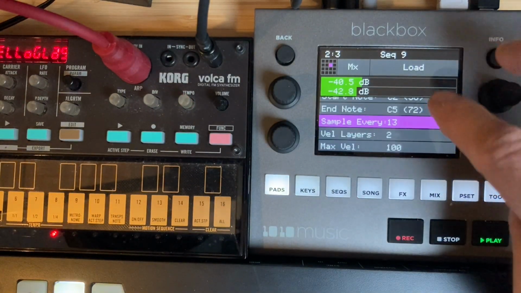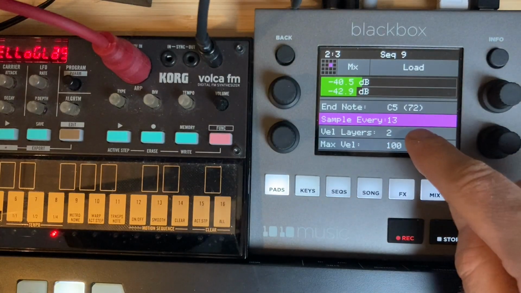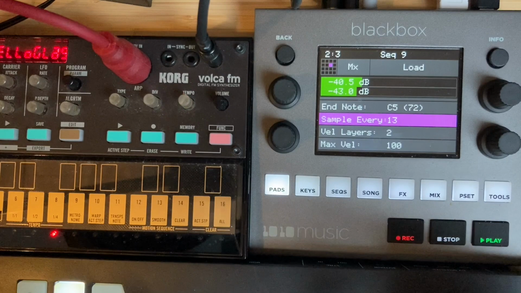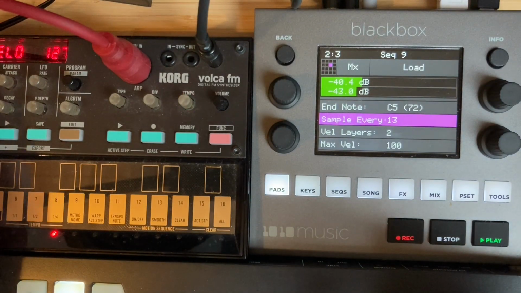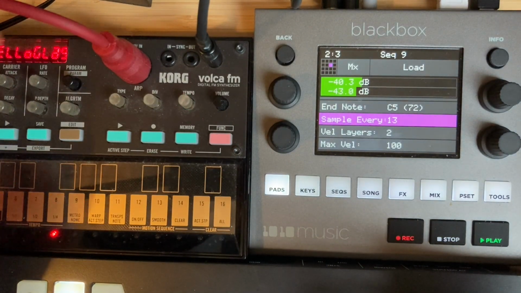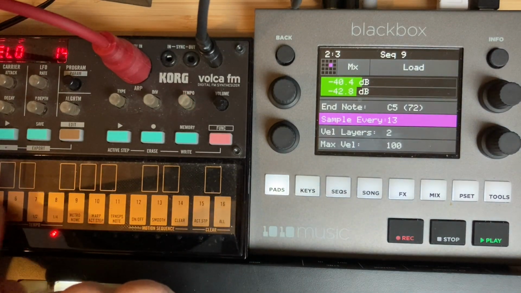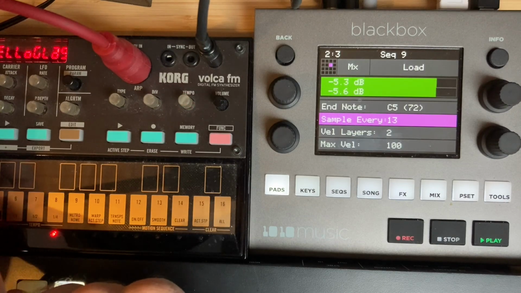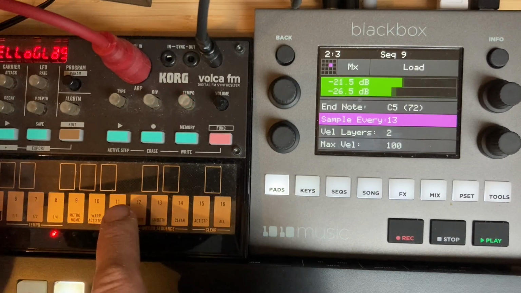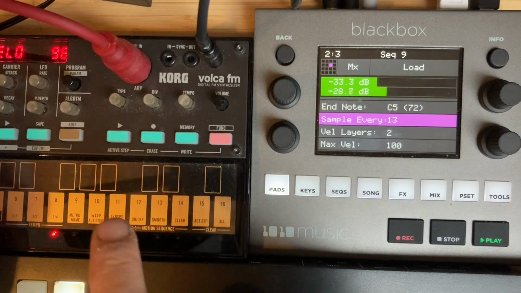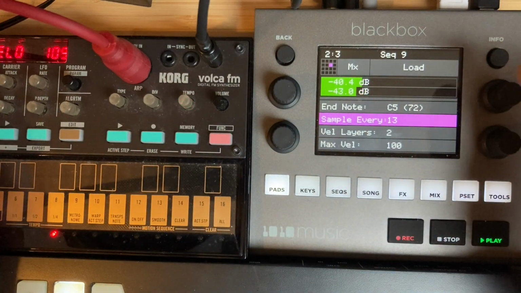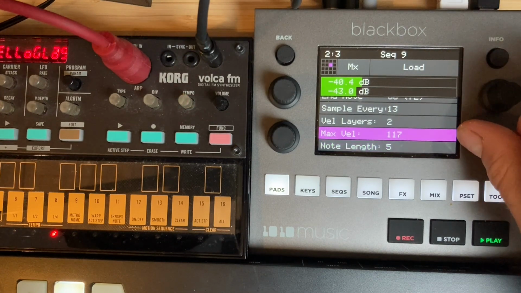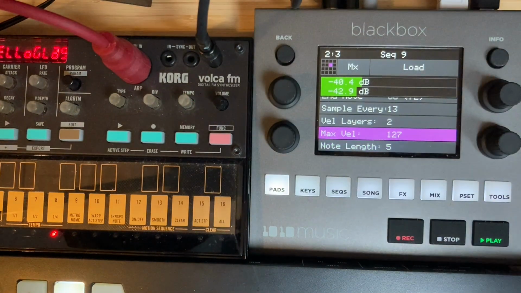And then the next thing that you will see is the velocity layers. Velocity layers means, like on my keys, you can't see my slider, but I can set my velocity very low, and it will sound very different than when I set it very high. You see, it sounds kind of distorted when it's very high. It's nice. So I actually want to have two velocity layers and be my max velocity be 127. I actually like that timbre of the high note.